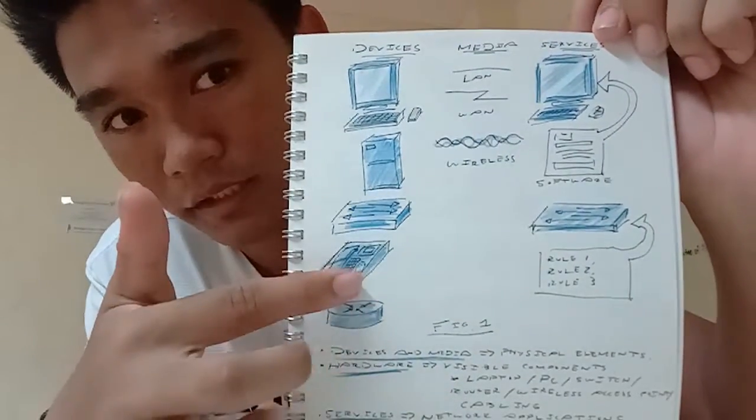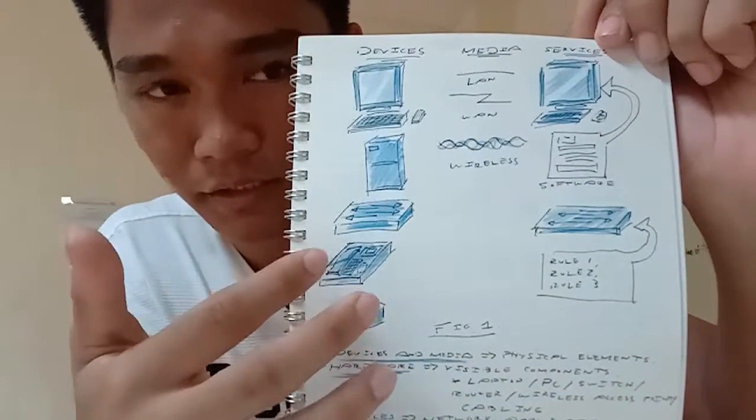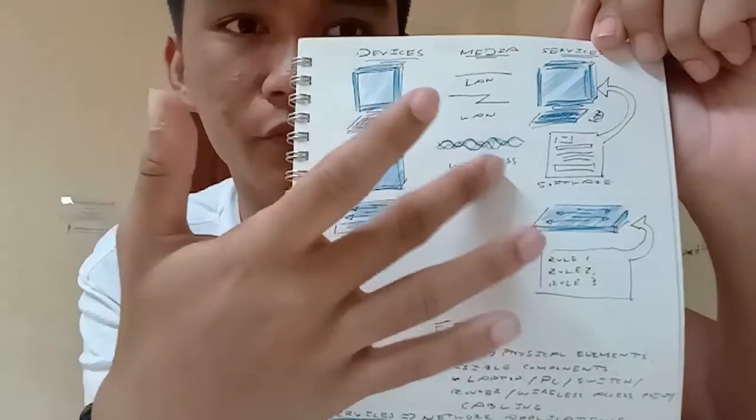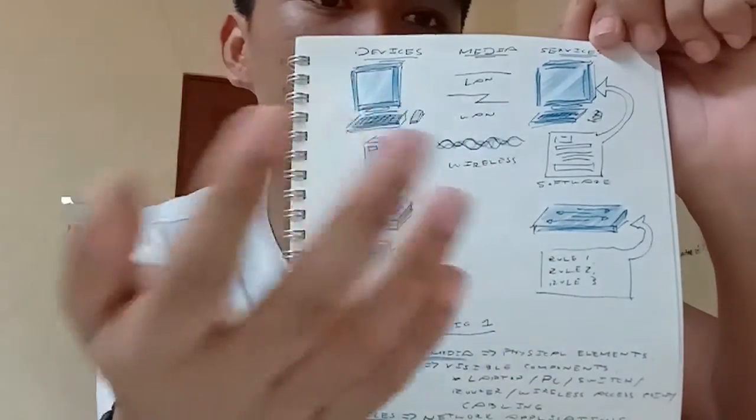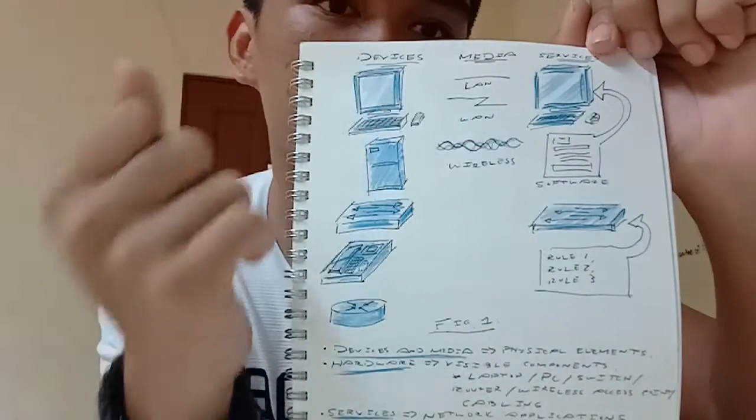So these are my drawings of those. These are devices and intermediate devices, network media or medium, and the services and processes. So first, devices and media. I will tell you some of the words that I have.